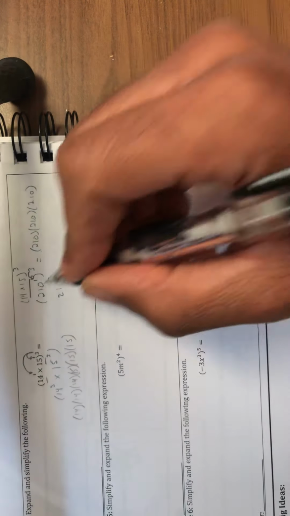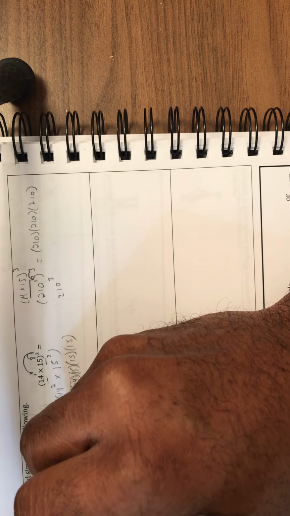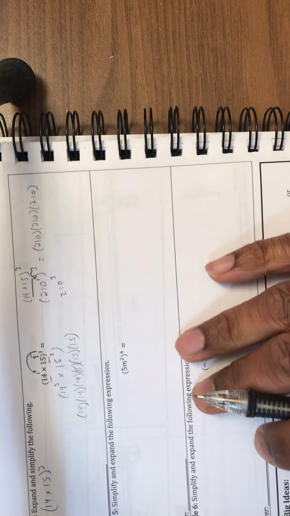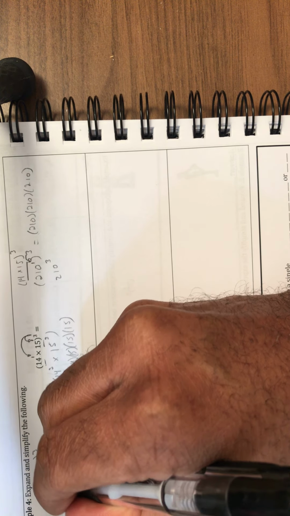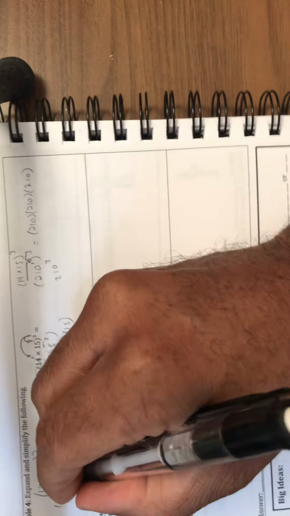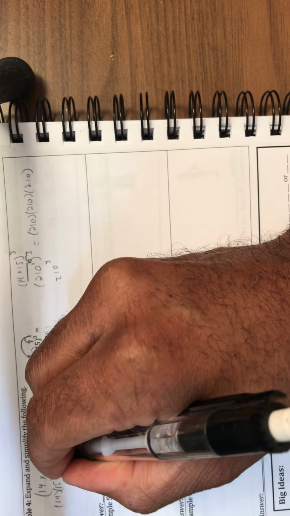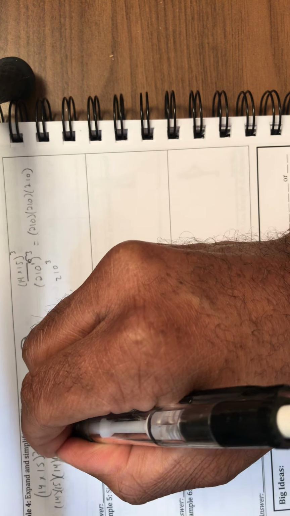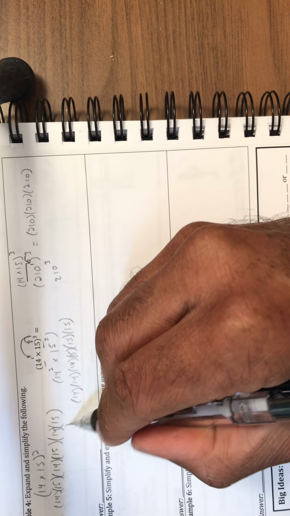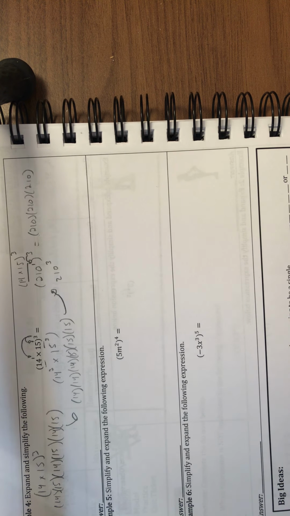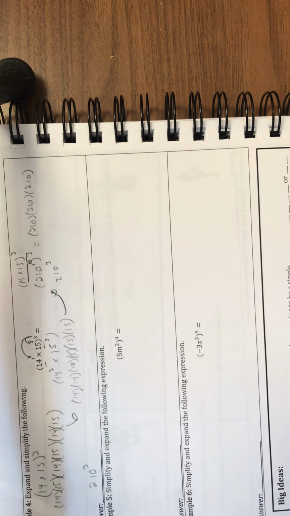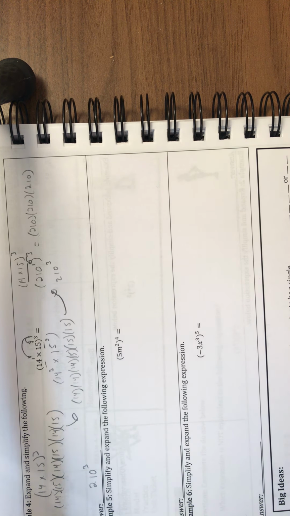Another way you could have done this, I'll do this over here, is literally expanding the group. 14 times 15, right? That's what that means. How many times are we doing 14 times 15? We're doing that 14 times 15, right? And another 14 times 15, right? These are all the same thing, but simplified. What would that look like simplified, right? I would just put 210 to the 3rd power, right? That's what that would look like simplified, because you do your group, it's to the 3rd power, beautiful.